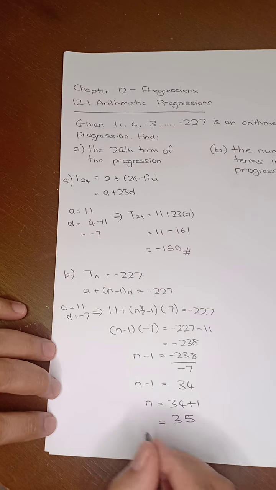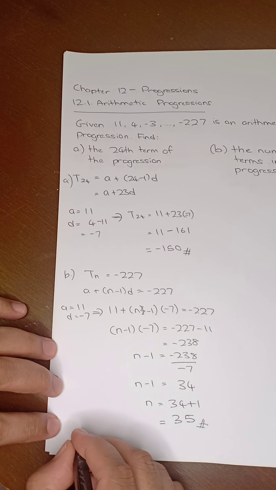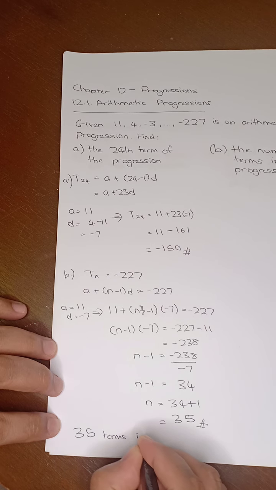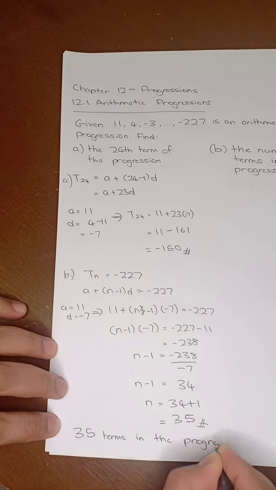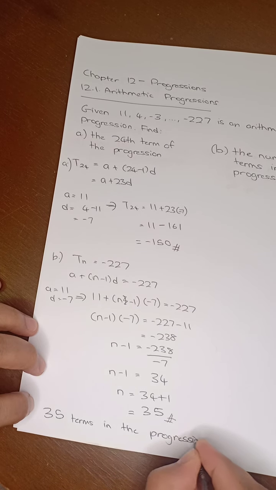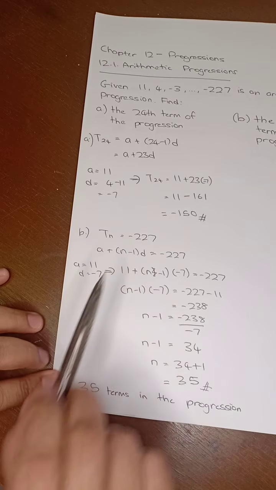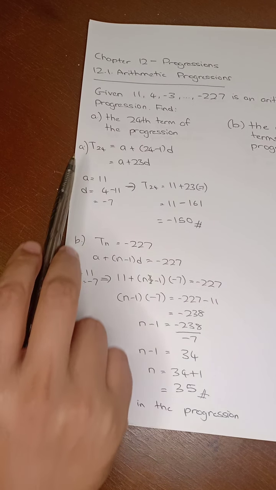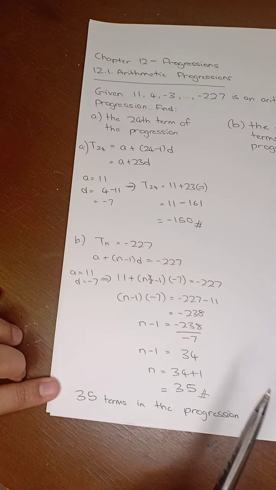So we can deduce that there are 35 terms in the progression. So that's the answer for question B. Yeah, 35 terms in the progression. And the answer for question A, the 24th term, is negative 150.